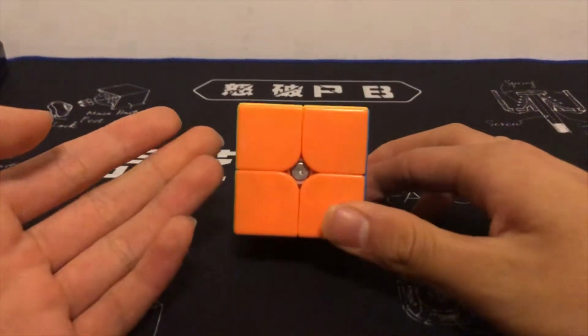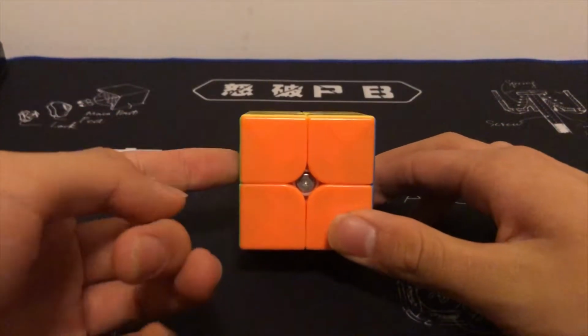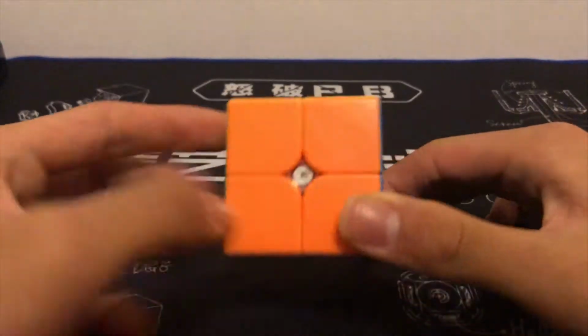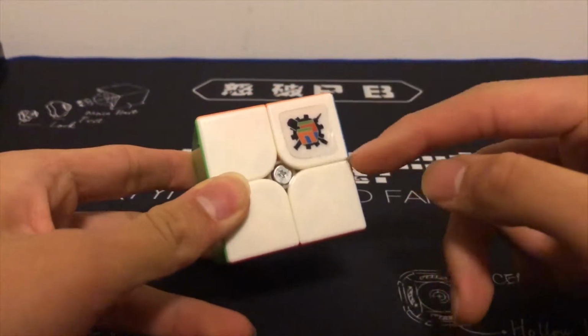In this section, I'll be talking about hardware. So my current main is a YJ MGC 2x2 Cubicle Pro version.